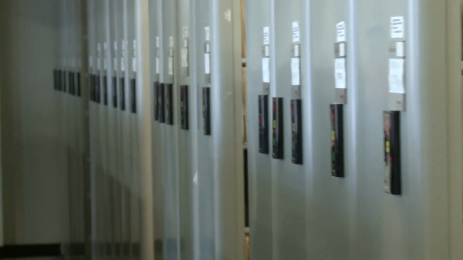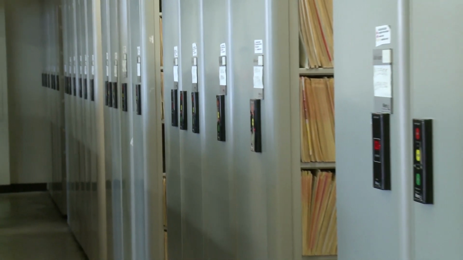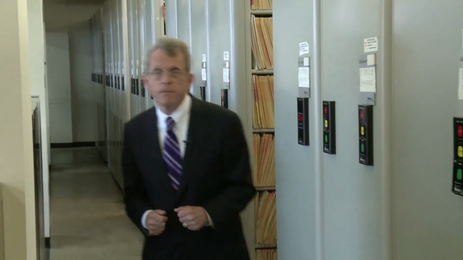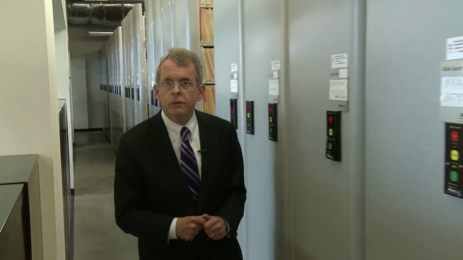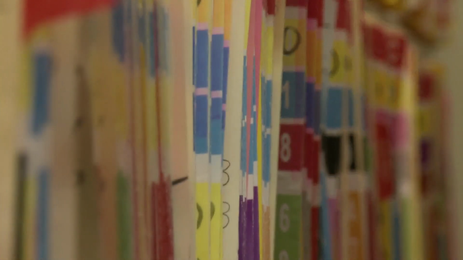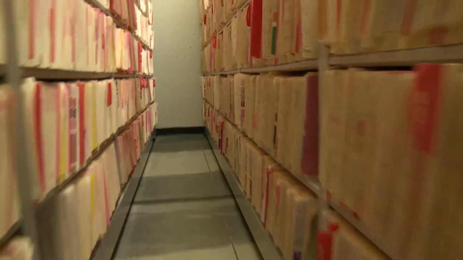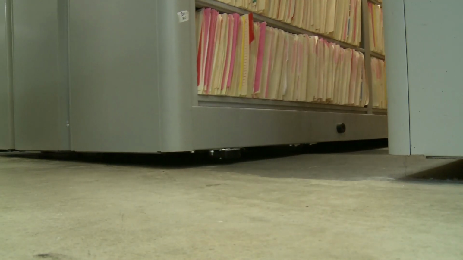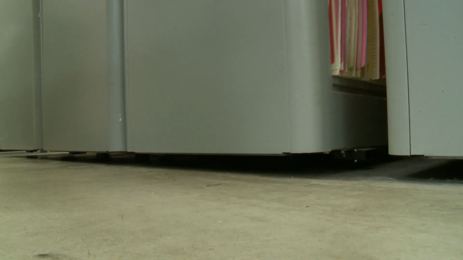We're now in the identification section. Here we keep all state criminal records, which includes fingerprints and photographs. Here we have over 6 million arrest records. The identification section consists of 4 units.